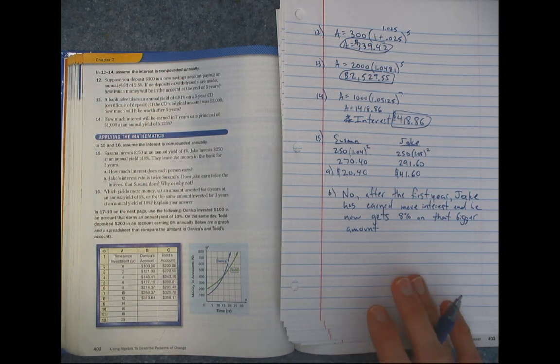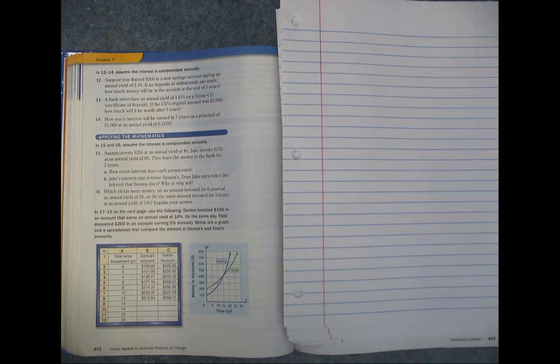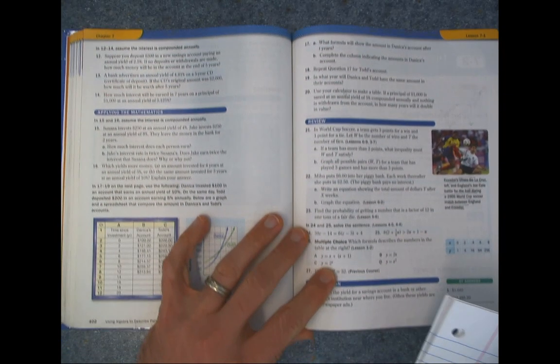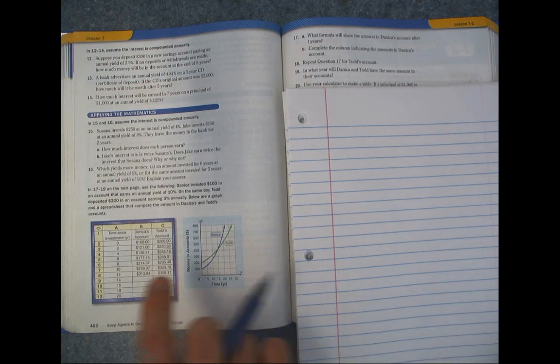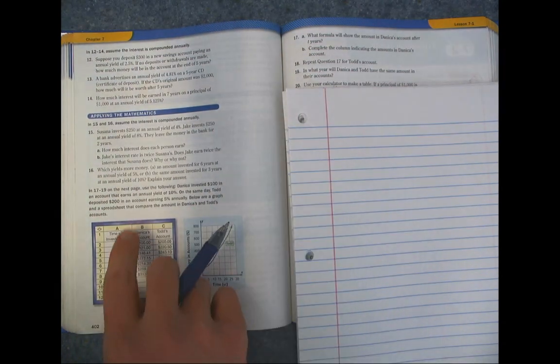All right, we are going to skip to 17. We're going to be making some charts. I'm going to go to a new page here. So this is all the information we're going to use here for 17.